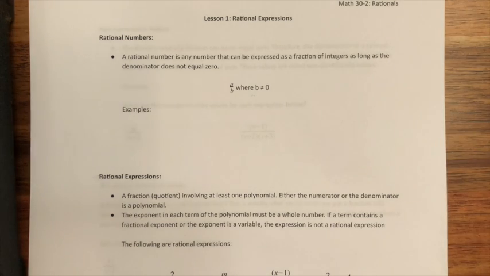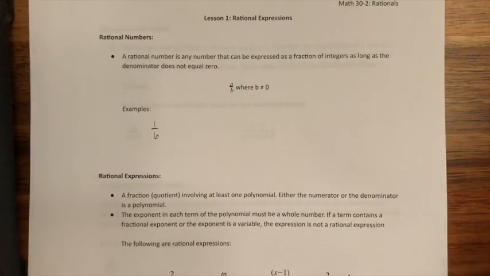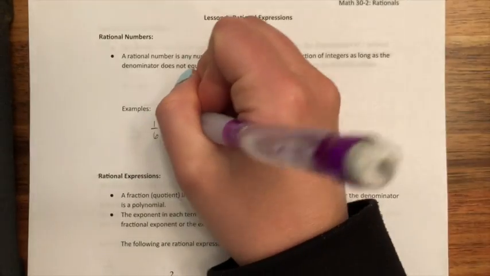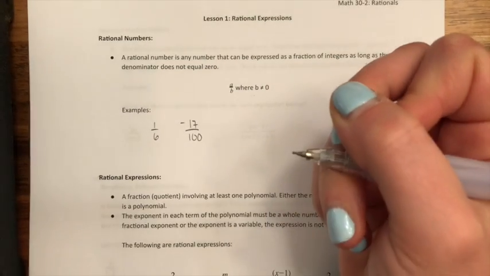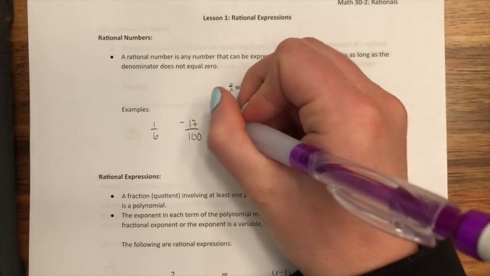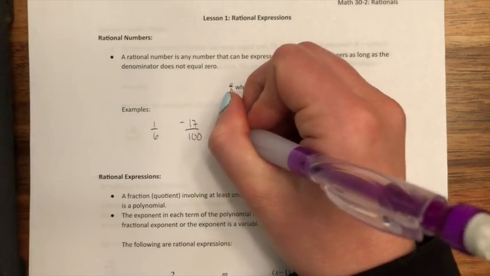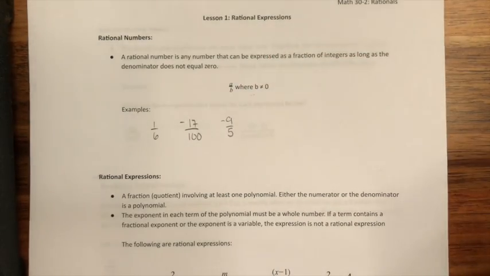Okay, so some examples of this: you could have 1 over 6, or you could have negative 17 over 100, or you could have an improper fraction, let's say negative 9 over 5.